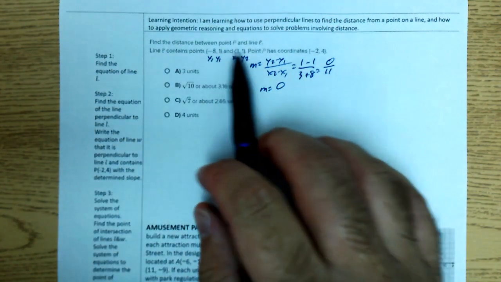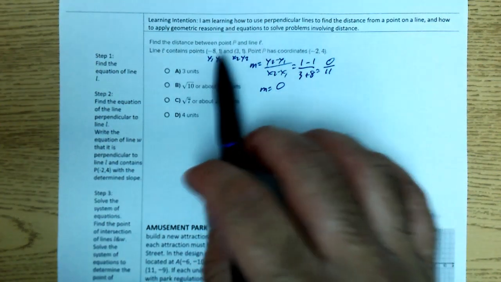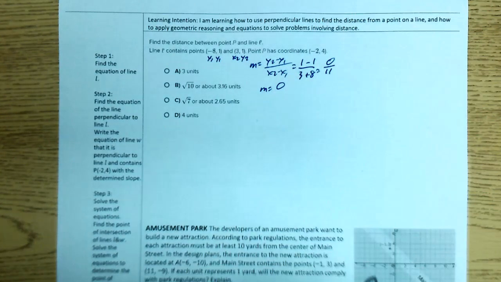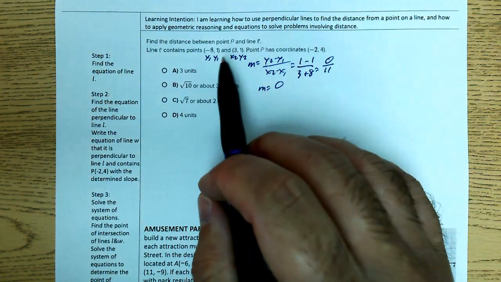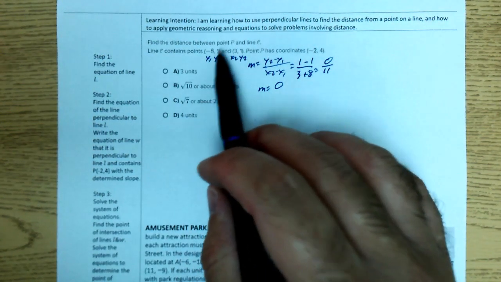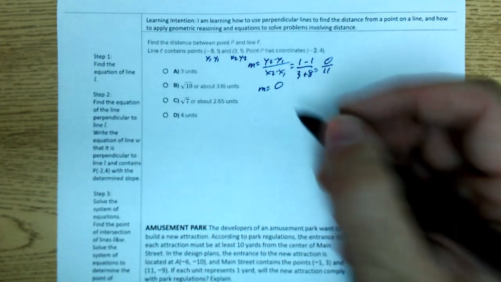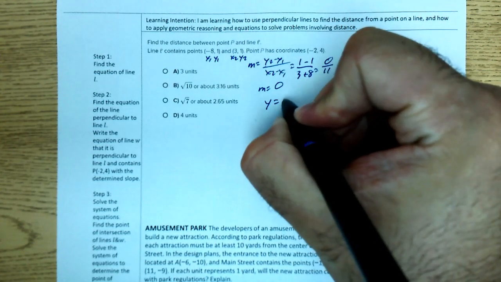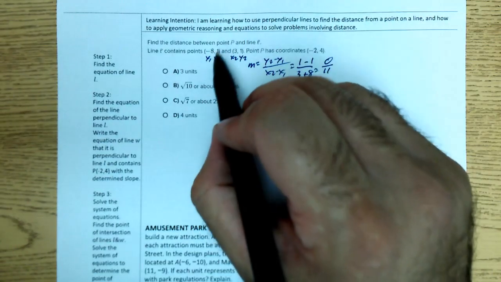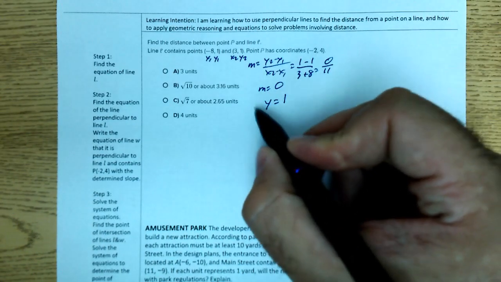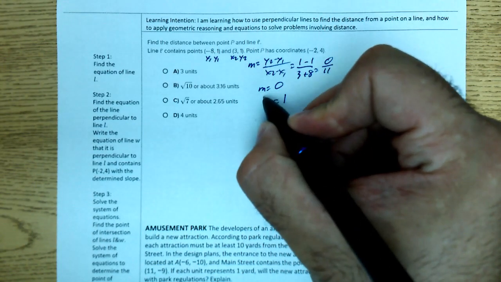And that makes sense because my y's are the same. So that tells me I don't even have to go any farther with creating this line. I immediately know that my equation is simply y equals 1. Both of them have the same y, different x's. So this is my equation for that first line.